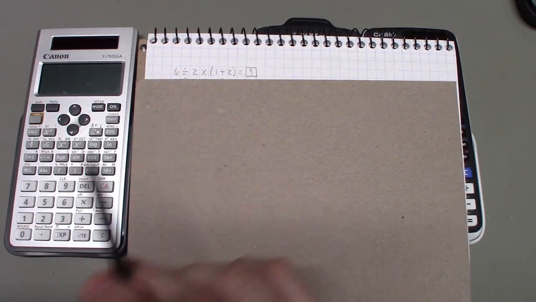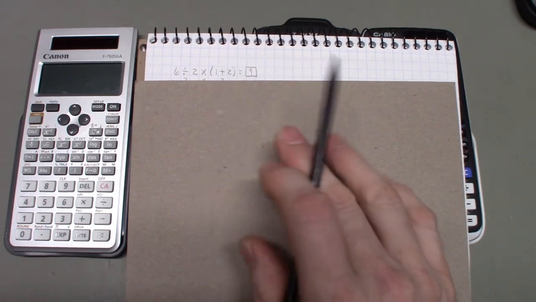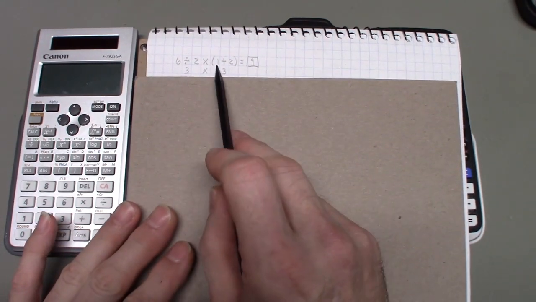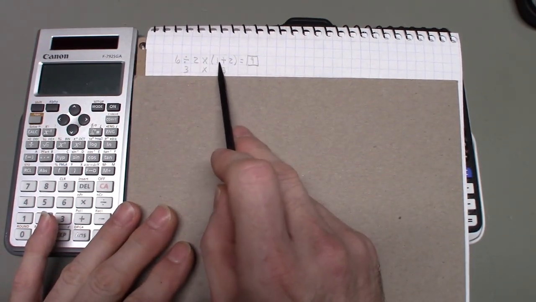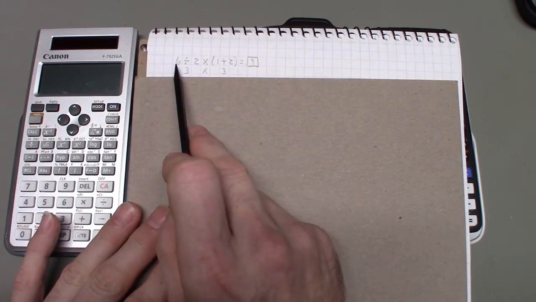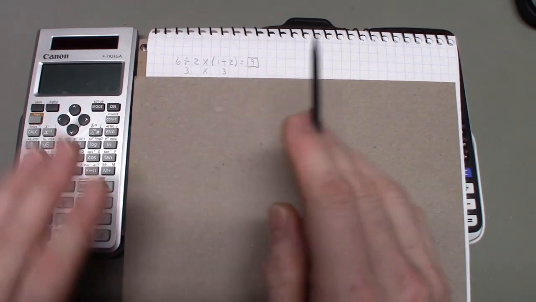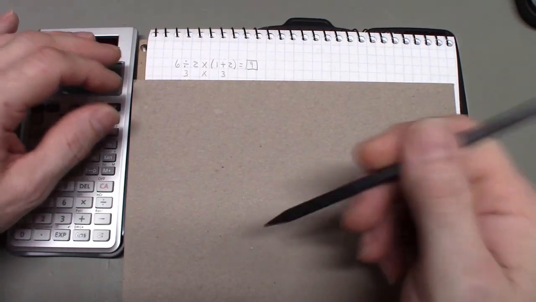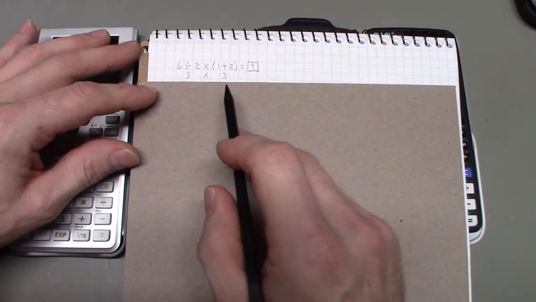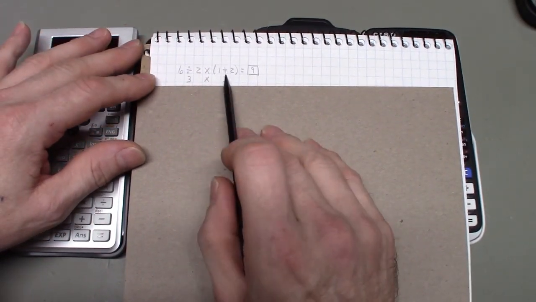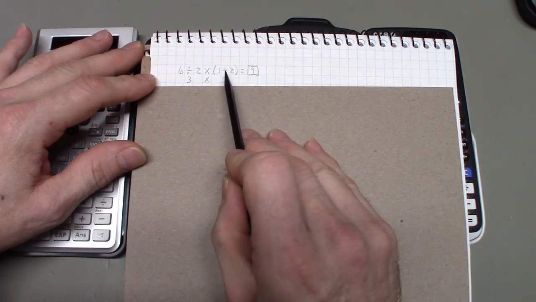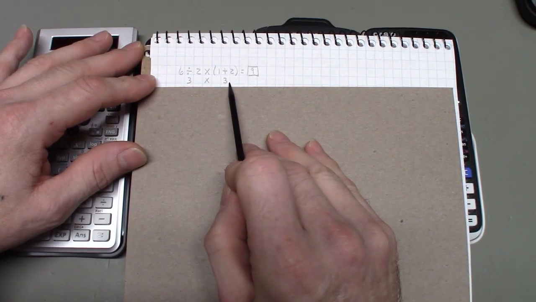The problem is some calculators will do, and so normally the way this would work would be 1 plus 2 equals 3. Remember order of operation, and I'll get into that in a little more detail in a second, but order of operation, you do anything in parentheses first, so that would be the 1 plus 2 equals 3.